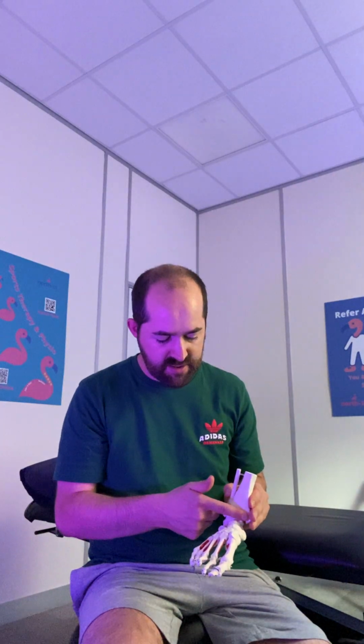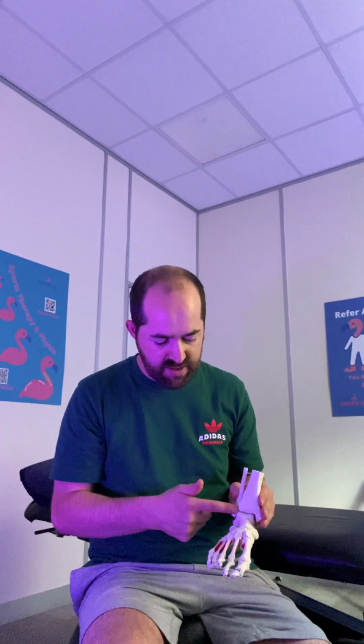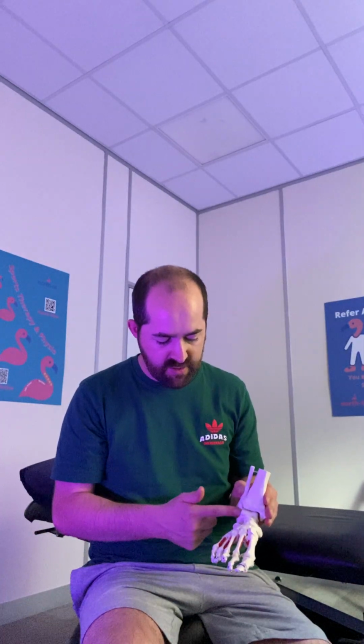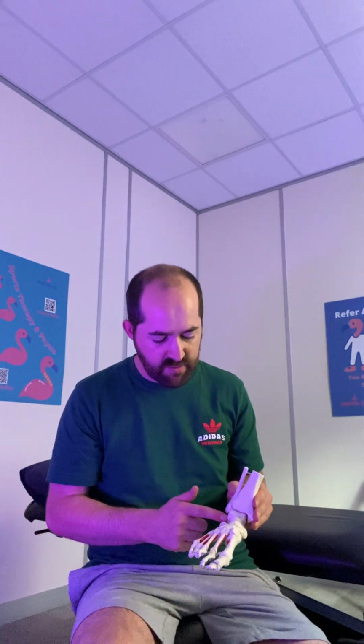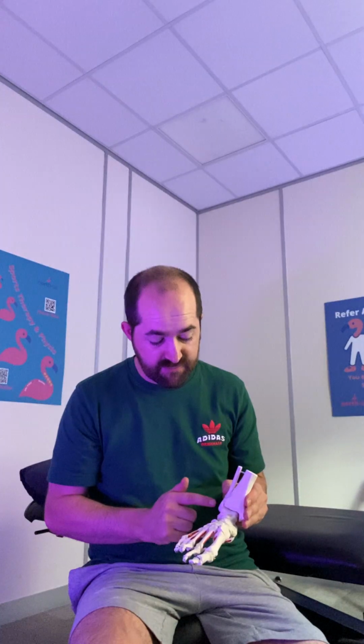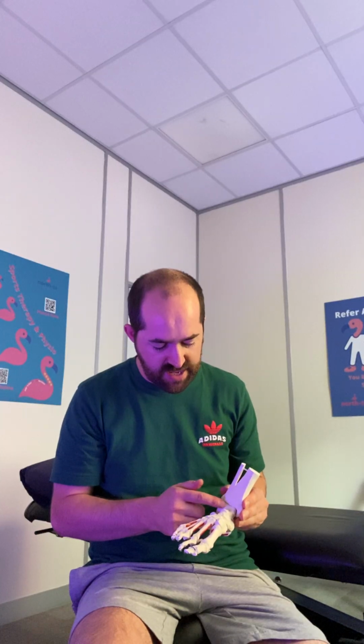So if we then continue around the back of your tibia and down, we're still on the outside, the lateral aspect of your talus. So now we want to think, where does the ligament attach? Your anterior talofibular ligament attaches from the anterior portion of your talus, and then it attaches onto your fibula here.